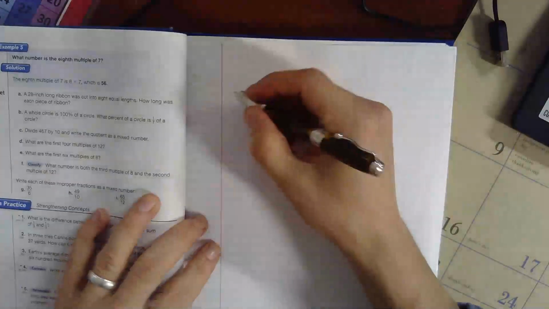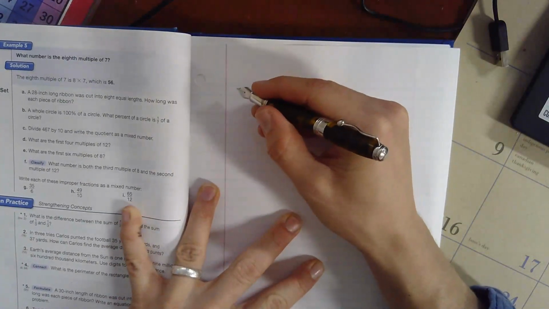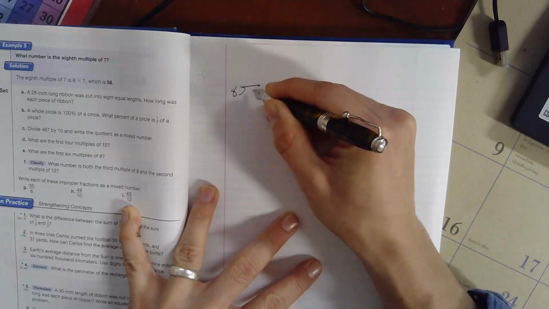A 20-inch long ribbon was cut into 8 equal lengths. How long was each ribbon? So here, of course, these are just word problems turning into division. So, 8 equal lengths, so 8 goes into 28.